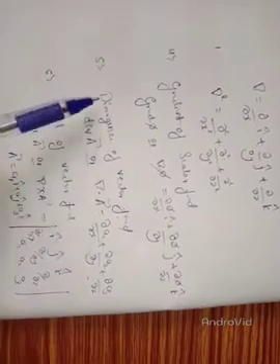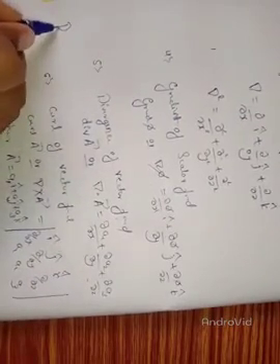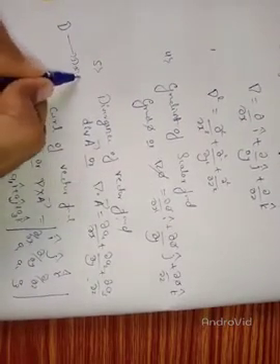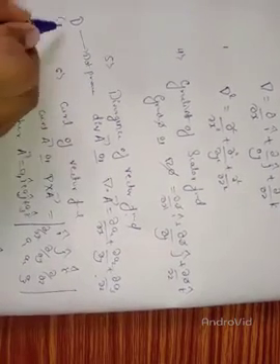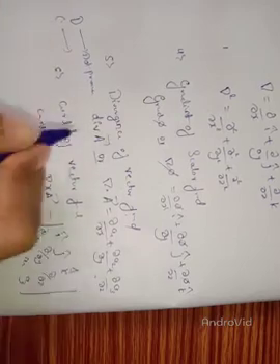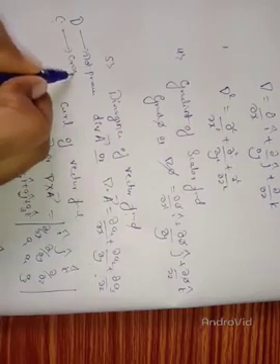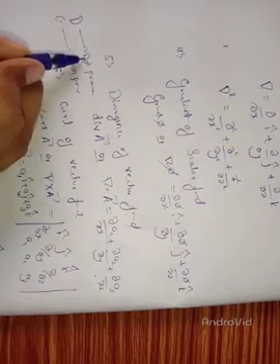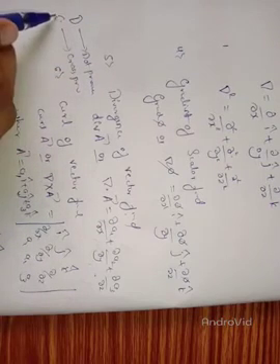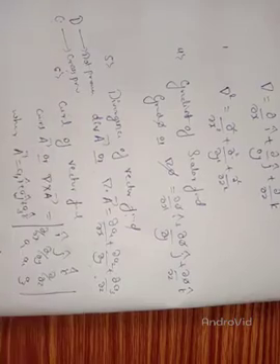Observe here, divergence: the first letter is d, so it must be a dot product. The definition includes a dot product. Next, curl: the starting letter is c, so that is a cross product. D means divergence, a dot product. C means curl, always a cross product.